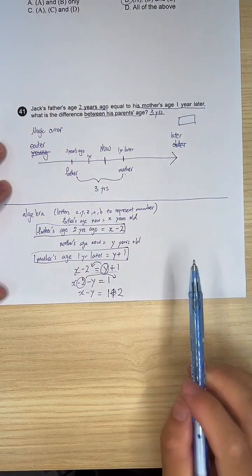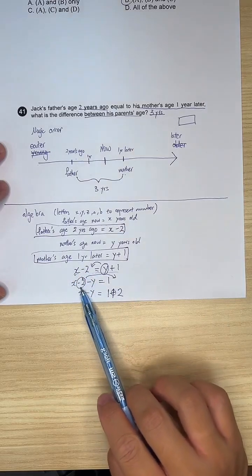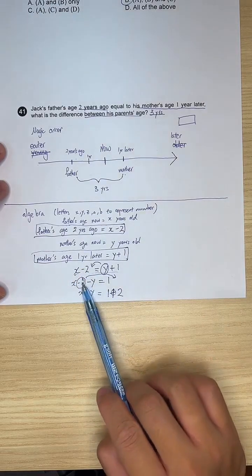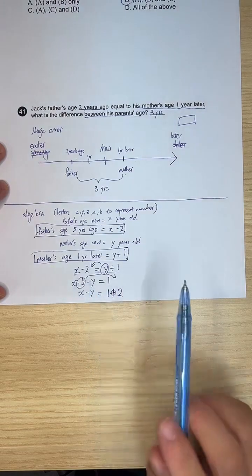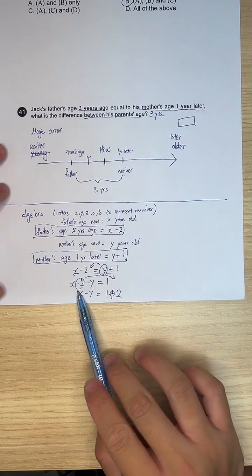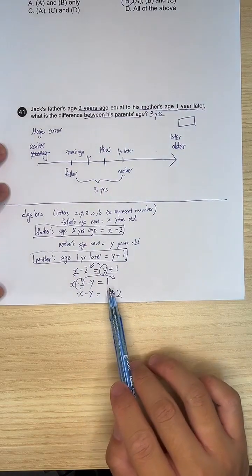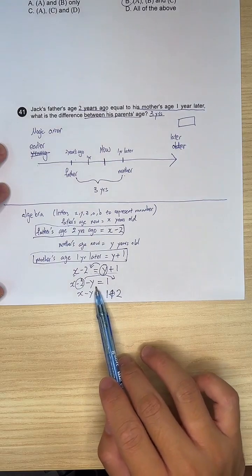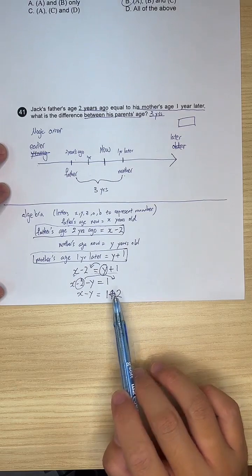So if we shift minus 2 from the left side of the equation to the right side of the equation, the sign will change. Please remember, if we change the number from the left side to the right side of the equal sign, it becomes plus 2. The sign will change.